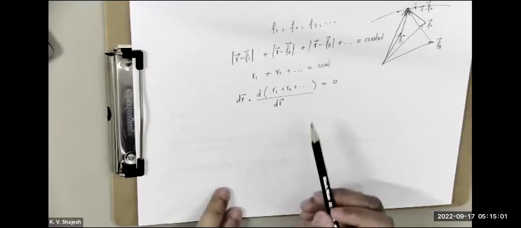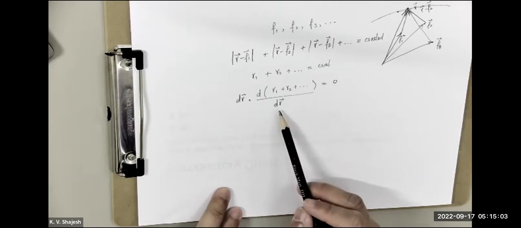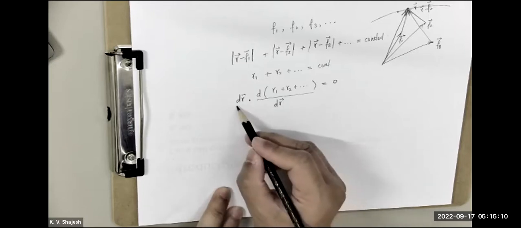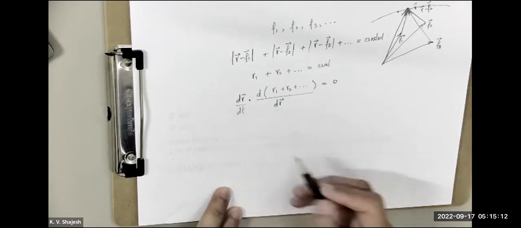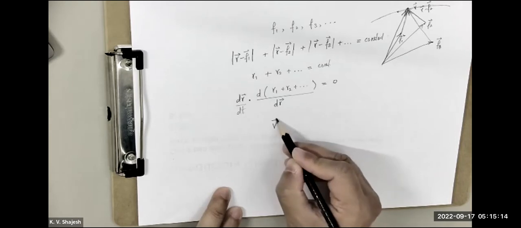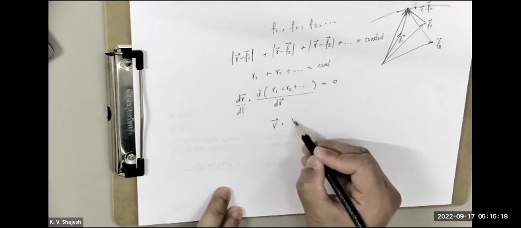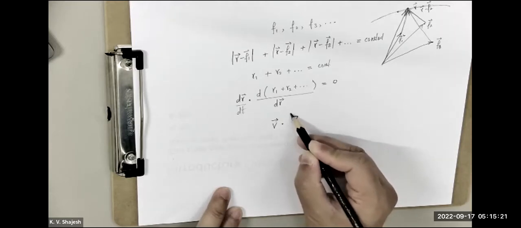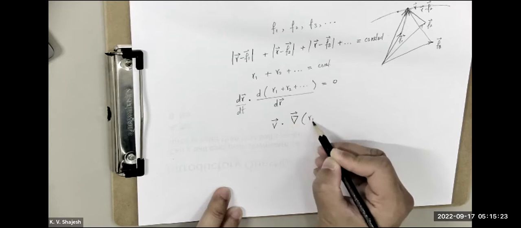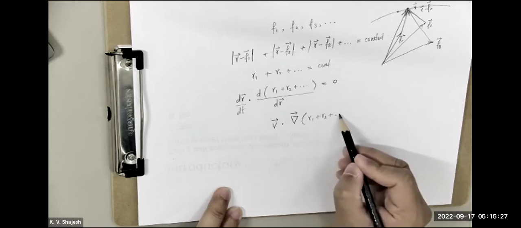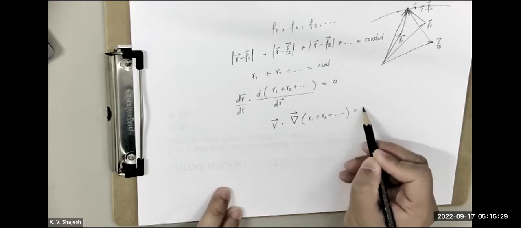This is perfect. But okay, so think of this as I'm dividing it by time if you want, and then use the chain rule. Then I get the dr by dt. Now you get this clearly, that this is dr by dt, and this is velocity, and this is nothing but gradient of r1 plus r2 plus so on is equal to 0.